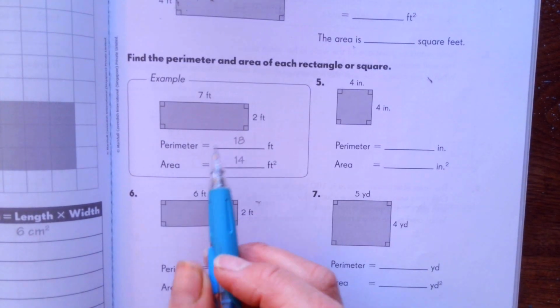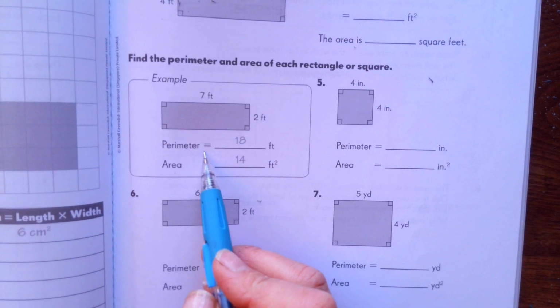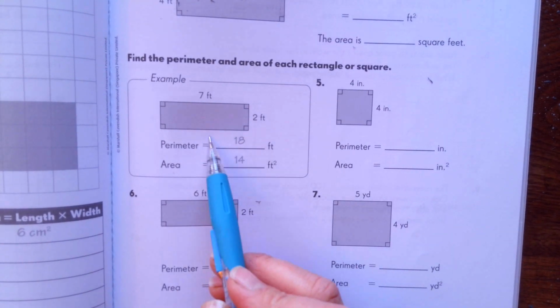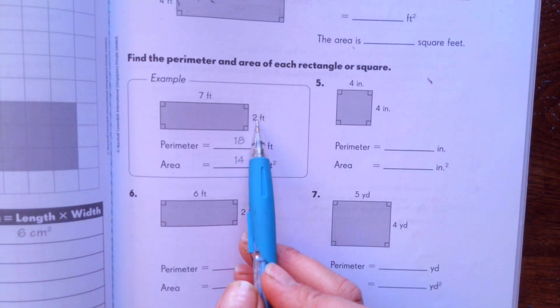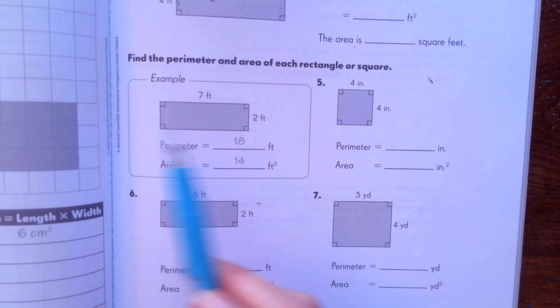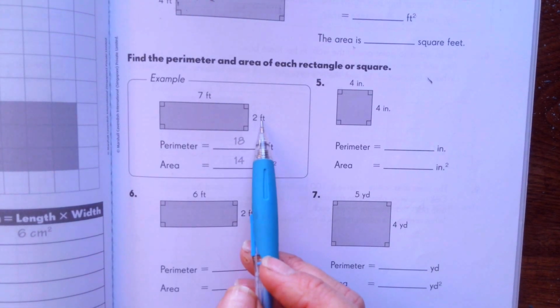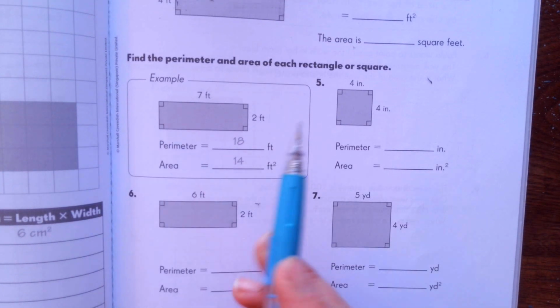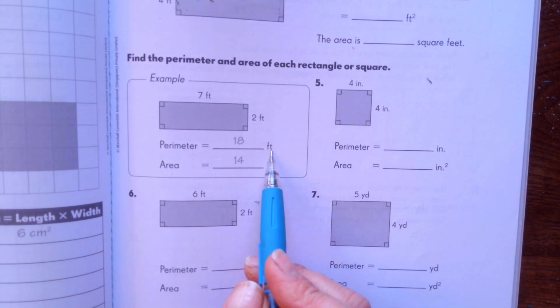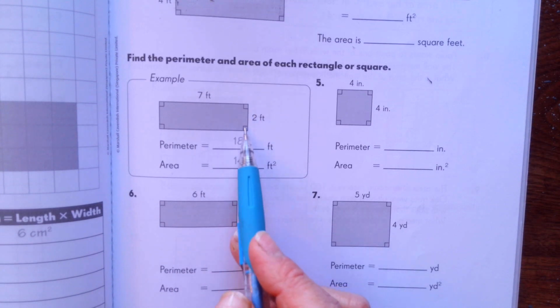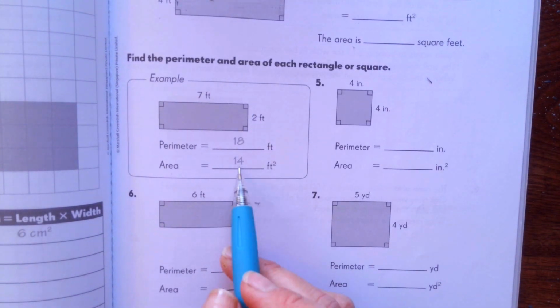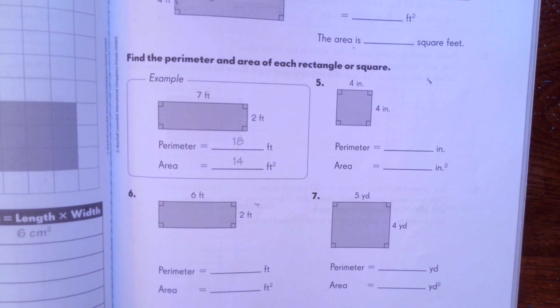then they want you to find the area. So we know perimeter is just adding all the sides together. And if this side is 7, then this side is 7. So 7 plus 7 is 14. And if this side is 2, then this side is 2. So then we say 14 plus 2 plus another 2 is 18. And the label is feet. Then for area, we know it's length times width. So that's 7 times 2 is 14. Make sense? Okay.